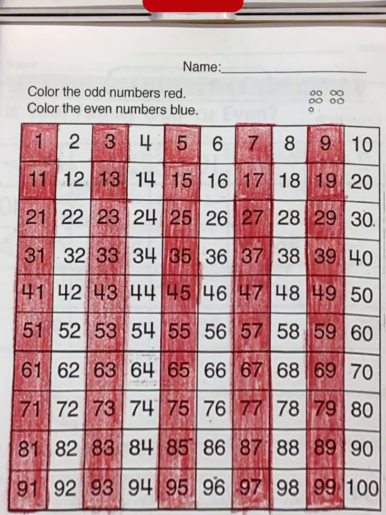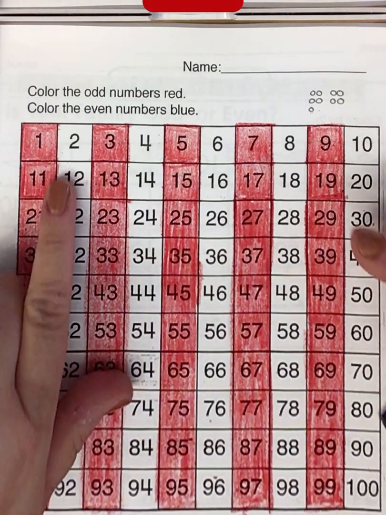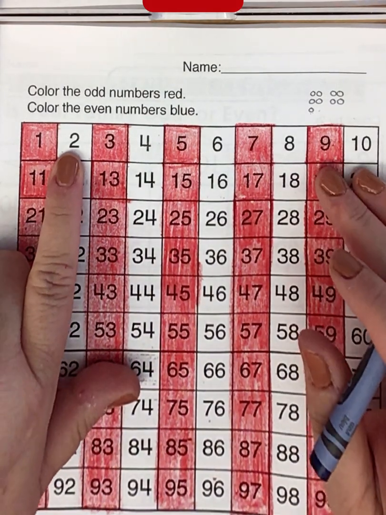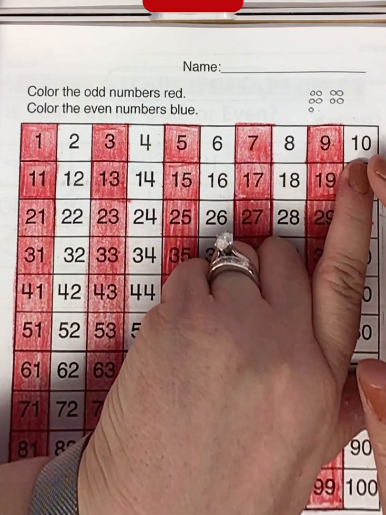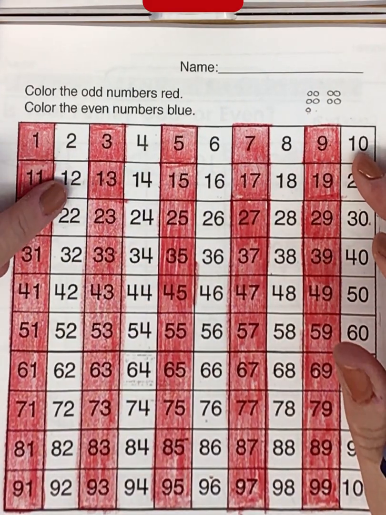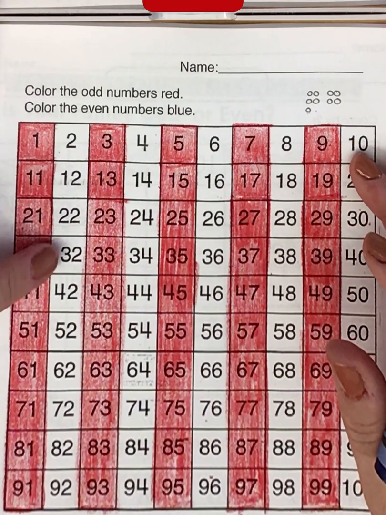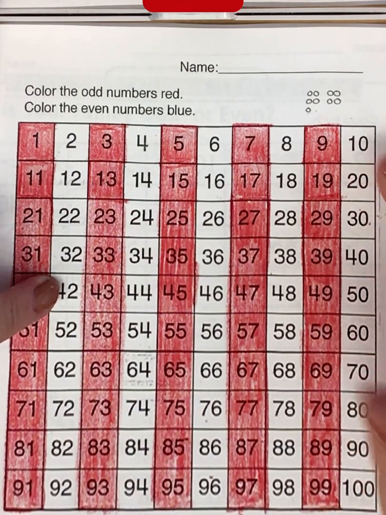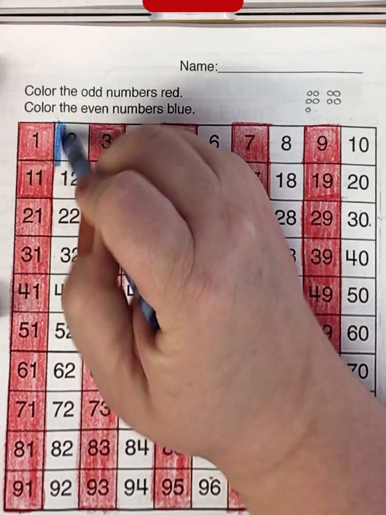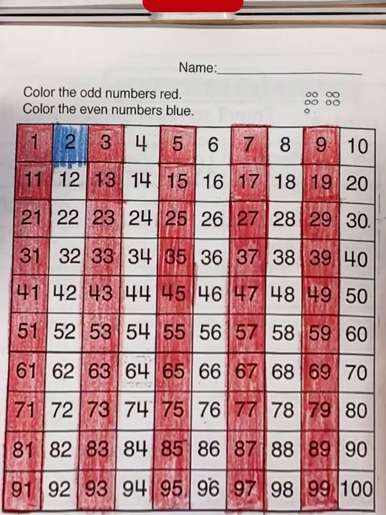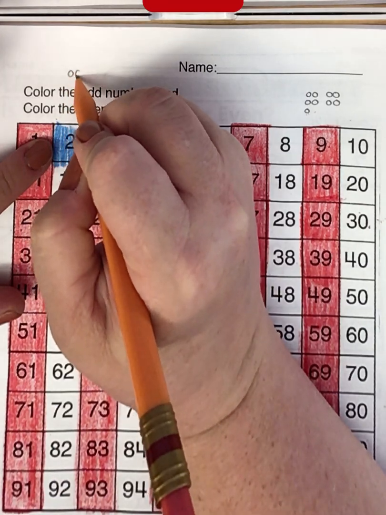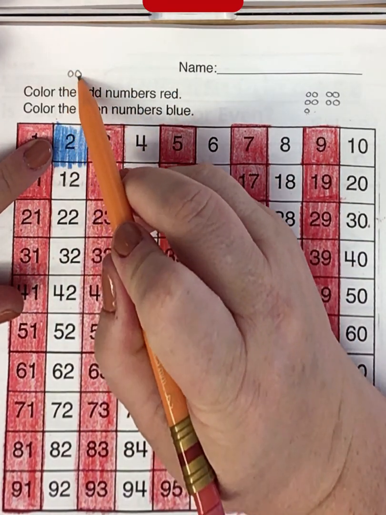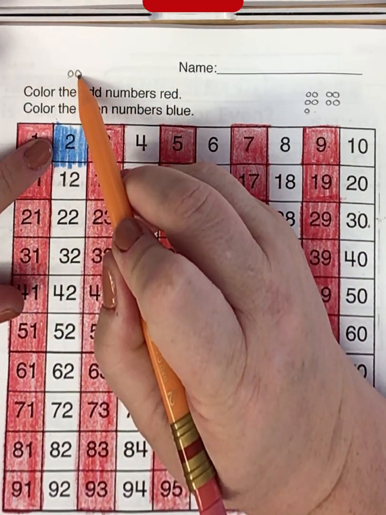Okay, so now I'm ready to do the even numbers. The even numbers end in 2, 4, 6, 8, and 0. So 2, 12, 22, 32, 42. These are all even numbers because when I draw a picture of them, if I draw the number 2, both dots have a partner.